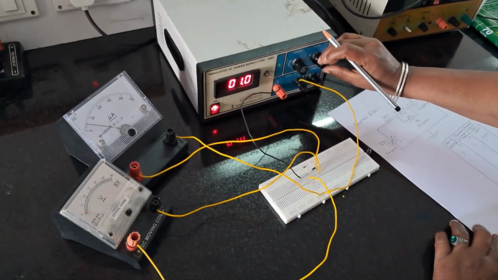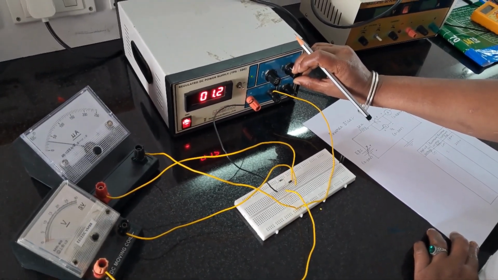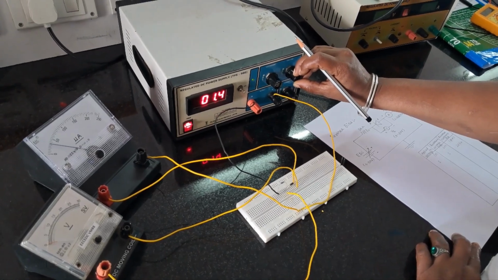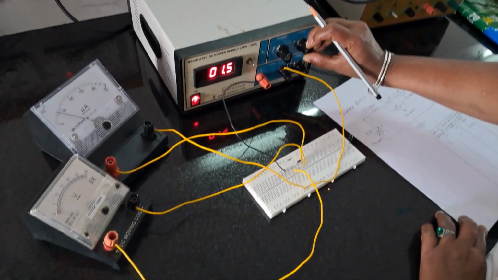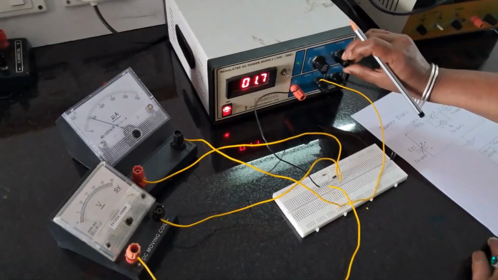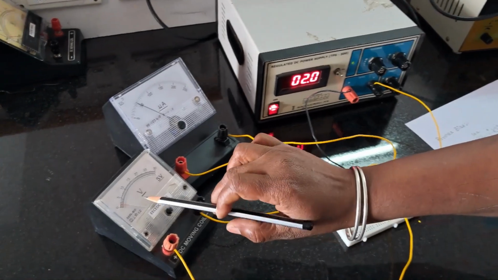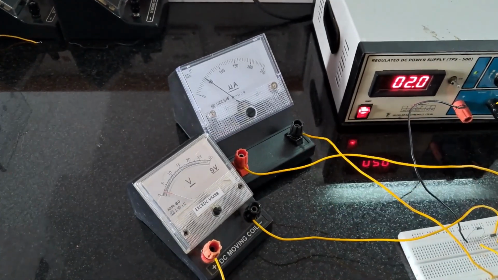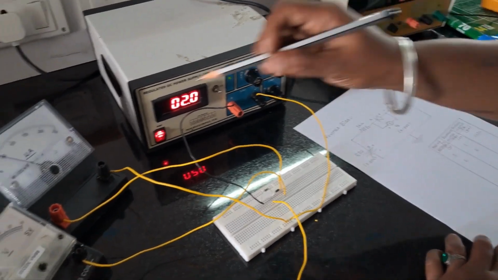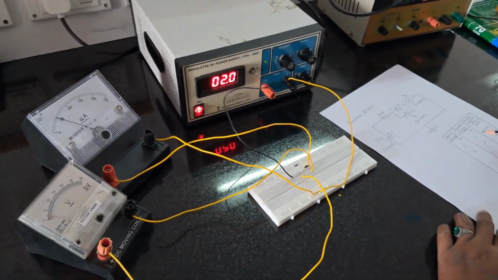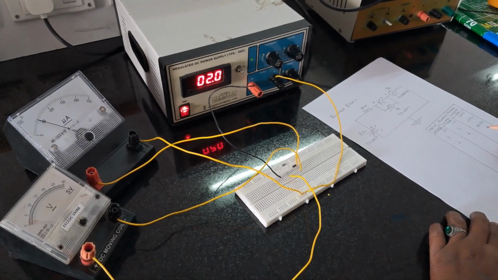And next we have to adjust the supply voltage. Increase the supply voltage to 2. The reverse voltage is also 2. We are getting a current of 50 microampere.